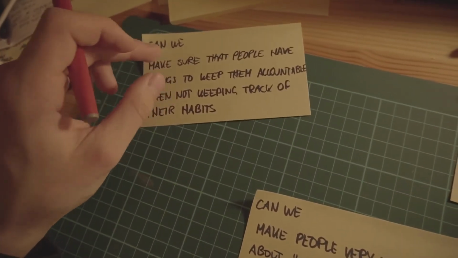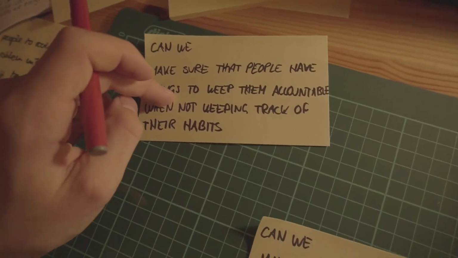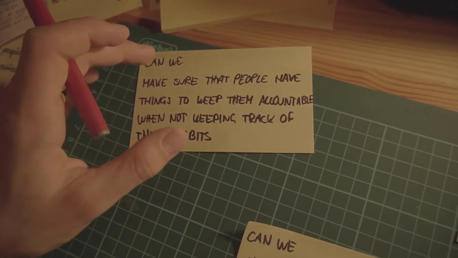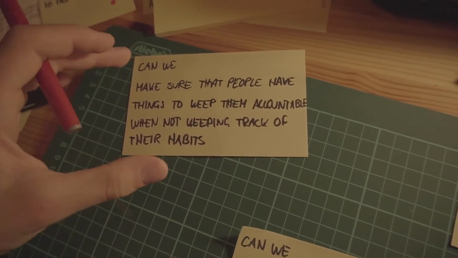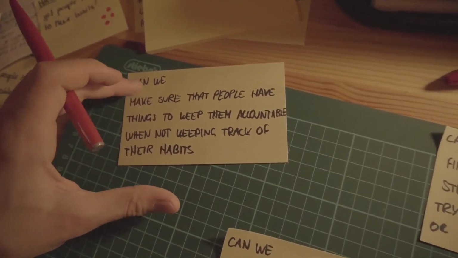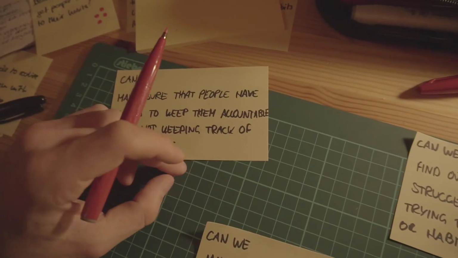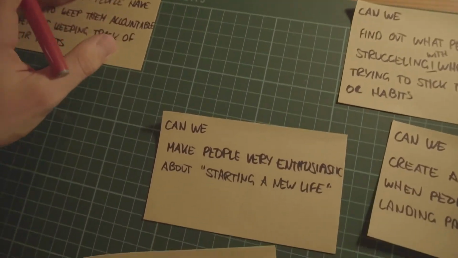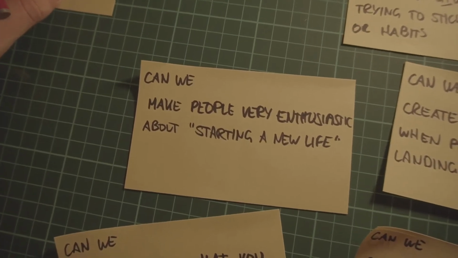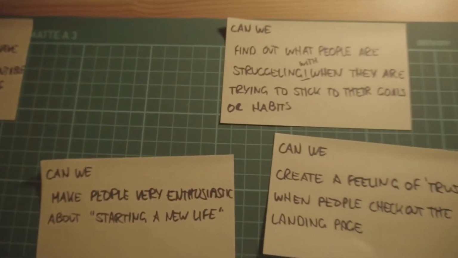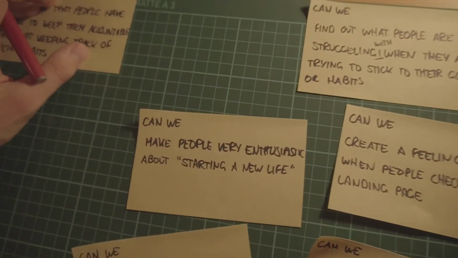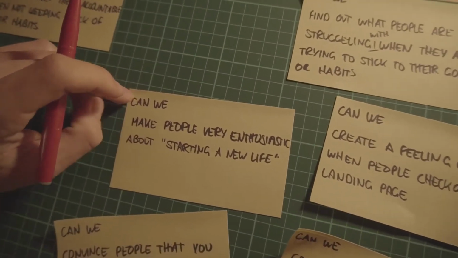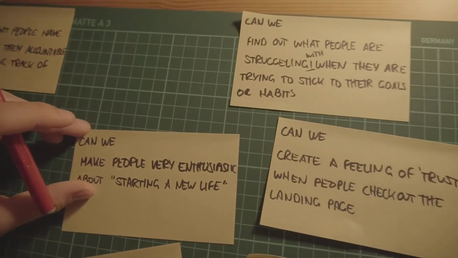This is one thing I want to test, of course, but this is not that big that I want to have a main thing I want to answer. So I want to try out this money thing in the prototype, but this is for me one small thing, so I keep this out. Make people enthusiastic about starting a new life. I think that might sound very salesy, like, start your whole life on a landing page now.